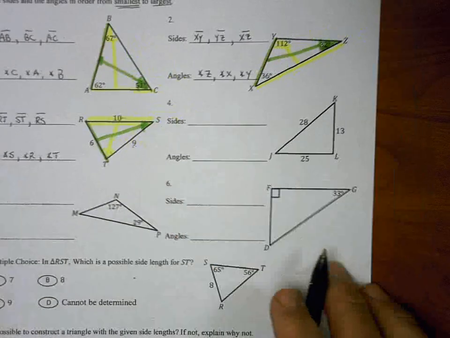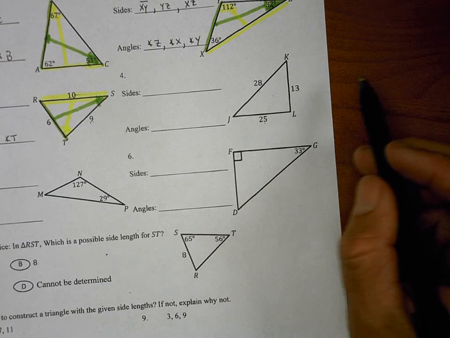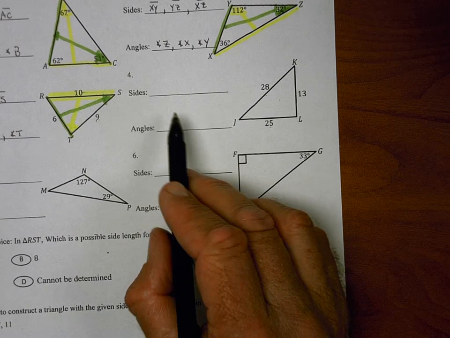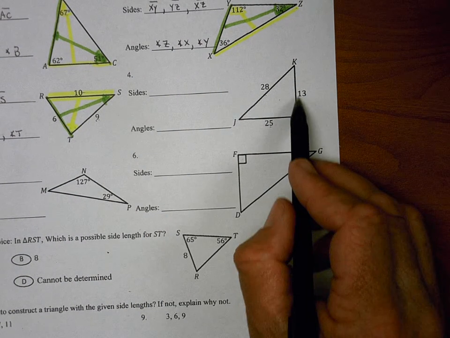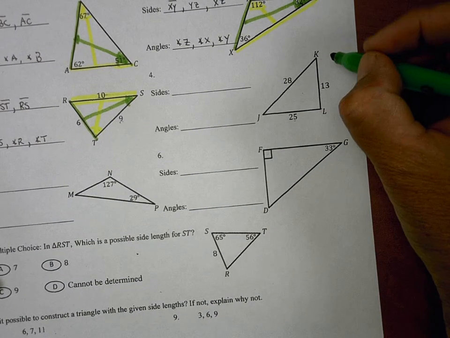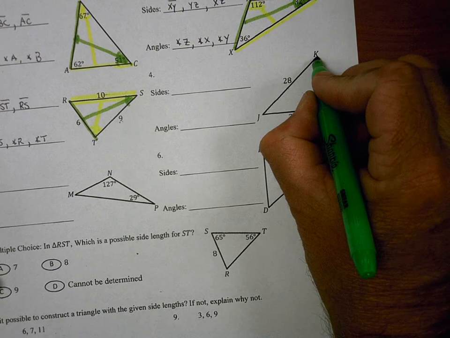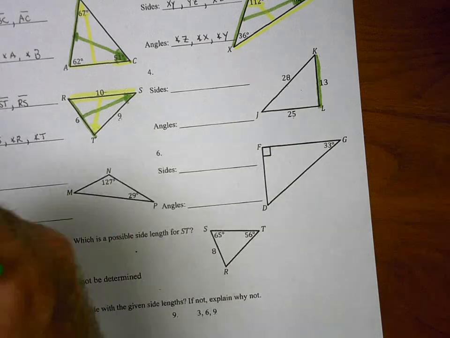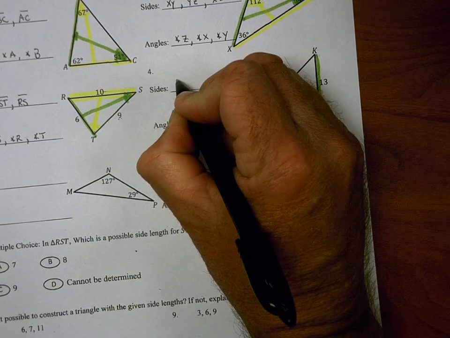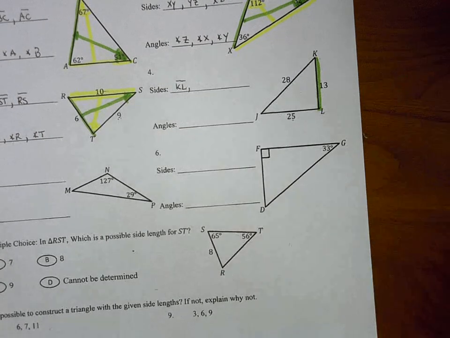Number 4, same idea. Notice we're given the lengths of the 3 sides of this triangle. So let's put the sides in order from small to large. The smallest side would be the 13, and I'll go ahead and highlight that with green. So green is my smallest side. That's side KL or LK. Doesn't matter which way you put the order of the letters to name a side.